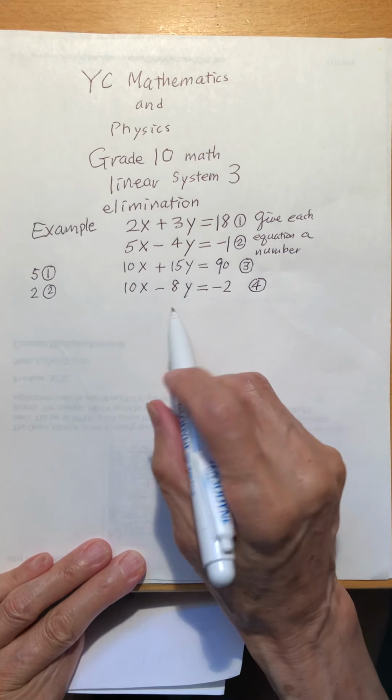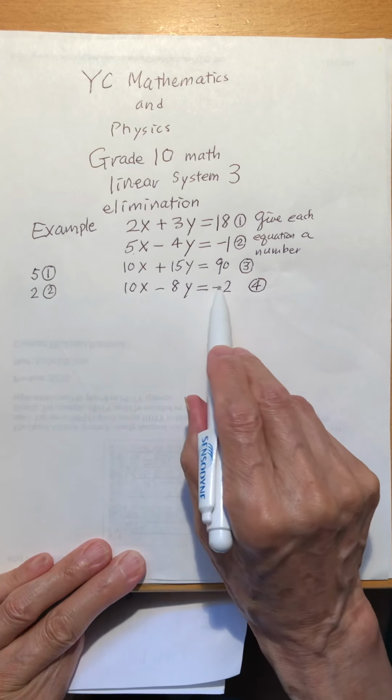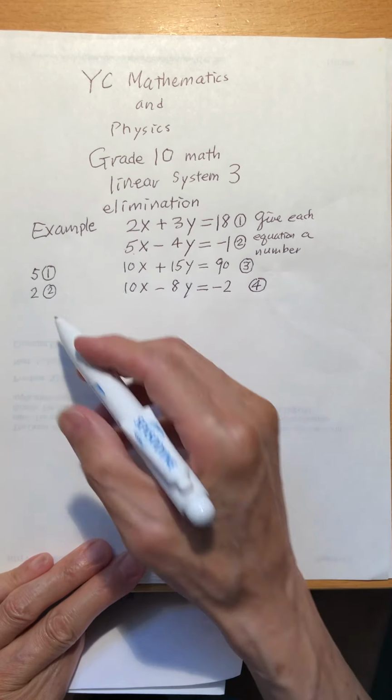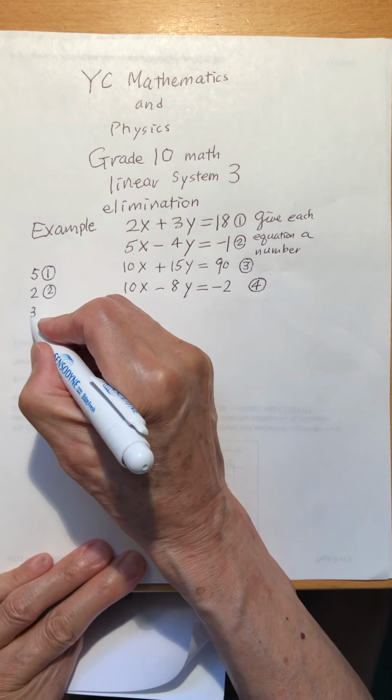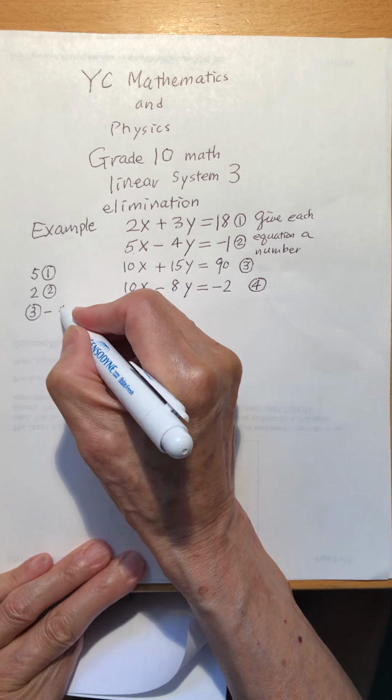Now I subtract equation 4 from equation 3. So I write here equation 3 minus equation 4.